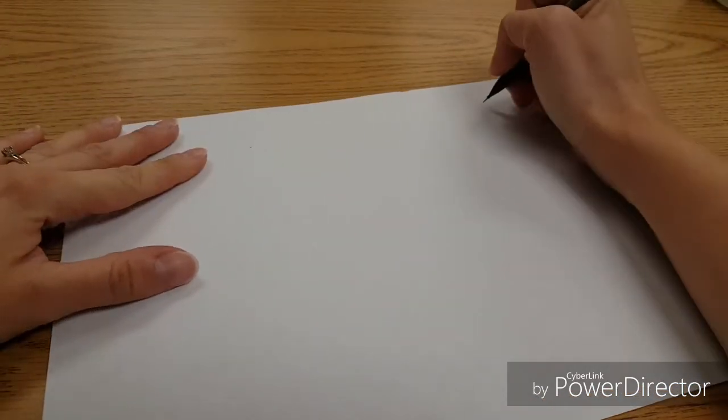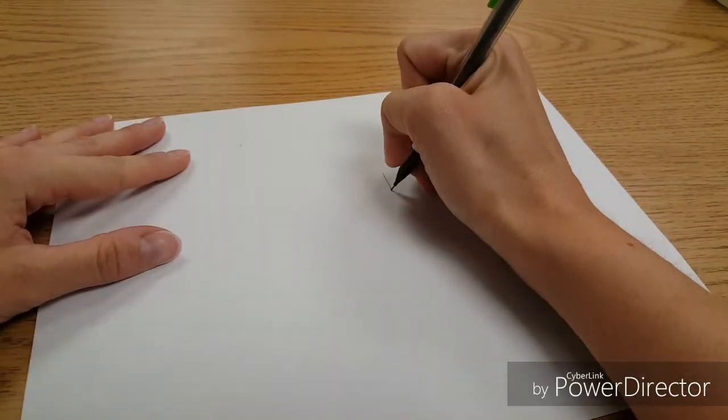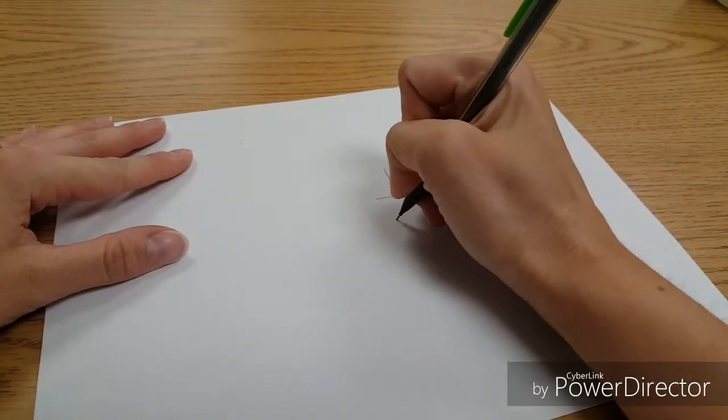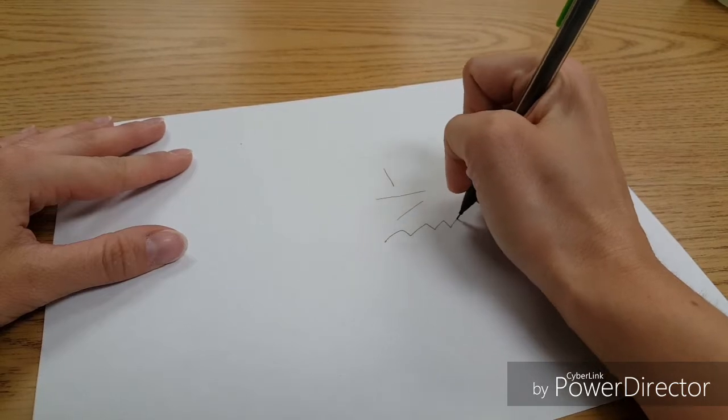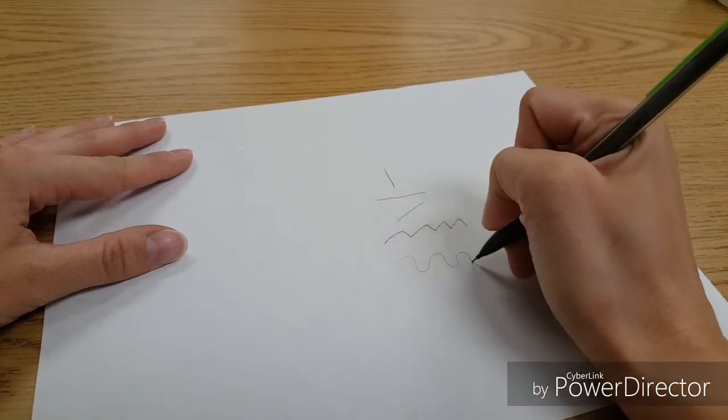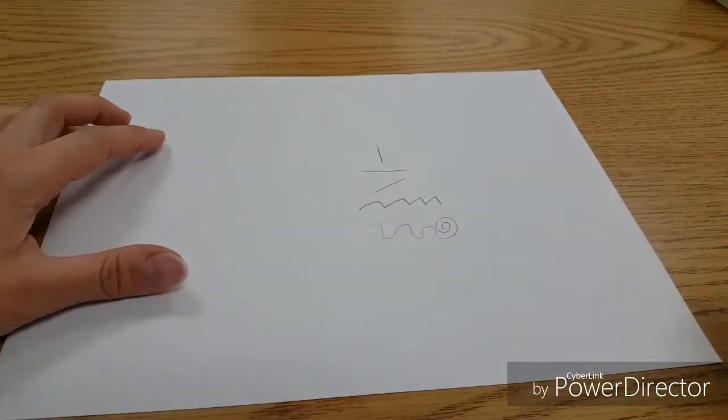Today we're going to make a landscape based on the art of Roy Lichtenstein, only we're going to put our own little spin on it, and we're using the 5 kinds of line to try to change the mood in the landscape. So 5 kinds of line would be vertical, horizontal, diagonal, zigzag, and curvy, which also turns into little swirls sometimes.